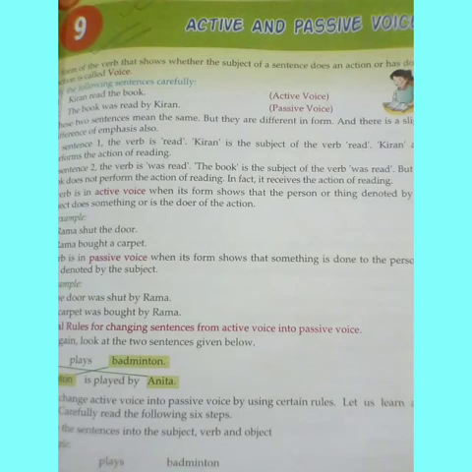Thirdly, write be verb form according to the tense of the verb. If the sentence is in present tense, you have to write is, am or are with the subject. Similarly, you have to write the be verb form if it is in past tense or future tense. Next, we have to write the past participle form of the main verb. Means go, went, gone. Here gone is the past participle form, and that way you have to find out the past participle form of the verb.